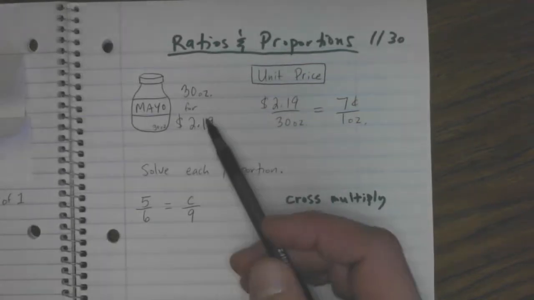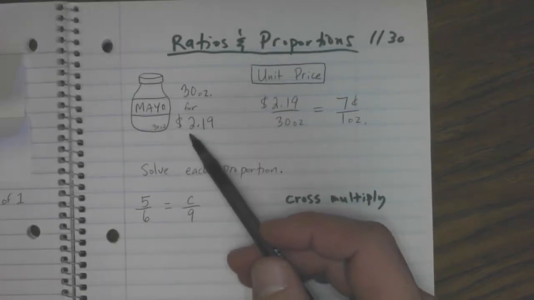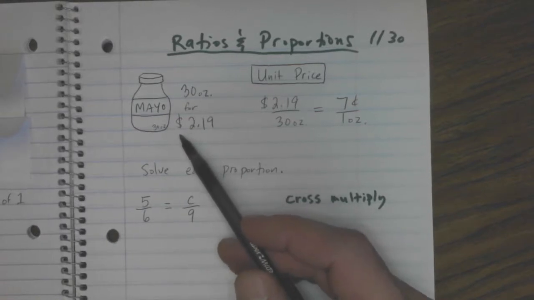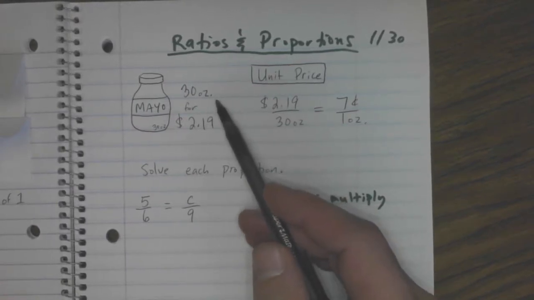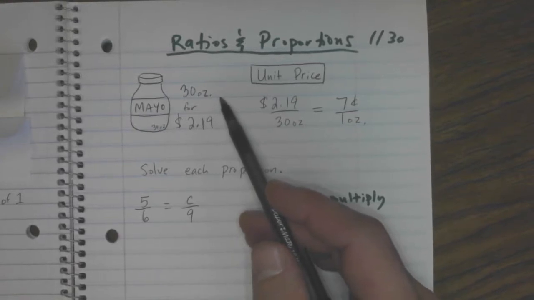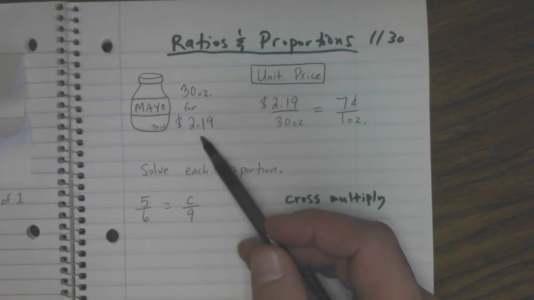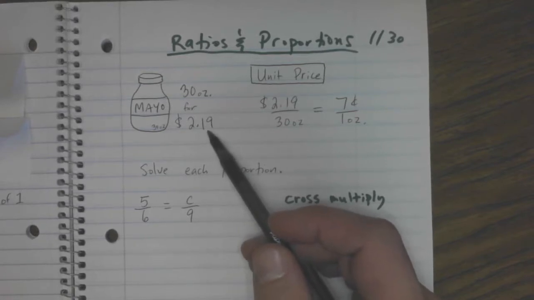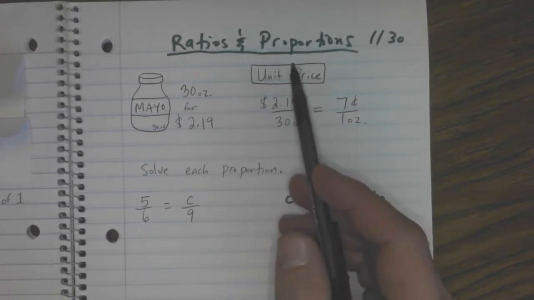Anyway, so this is from a grocery store ad for a jar of mayo, and the jar of mayo is 30 ounces, a little less than 2 pounds. It's a lot of mayo. And 30 ounces of mayo at the grocery store costs $2.19. So what we want to know is the unit price.